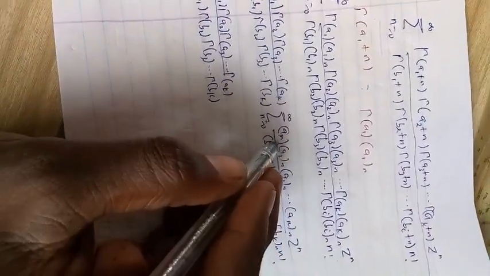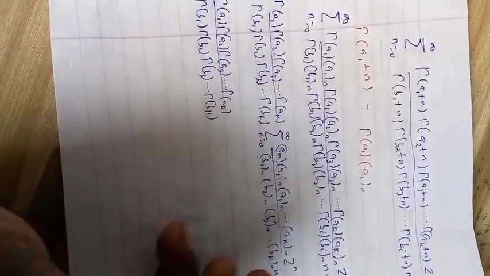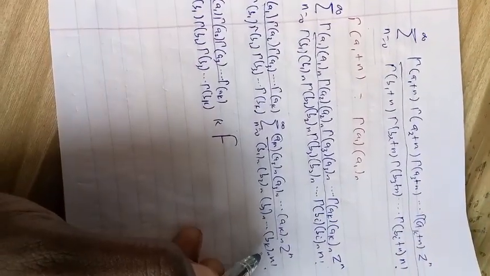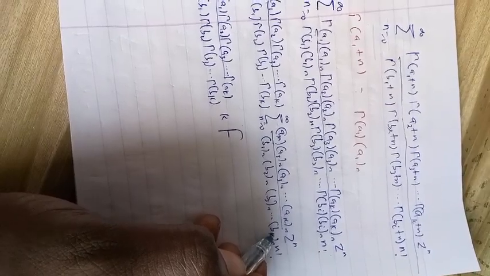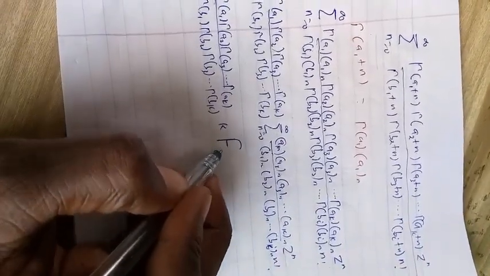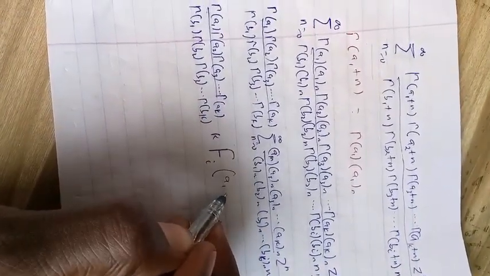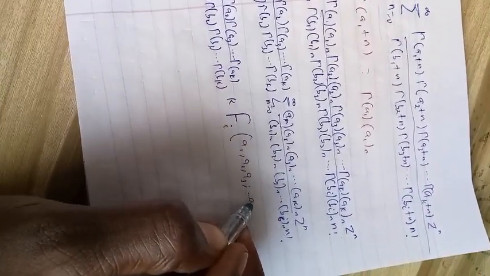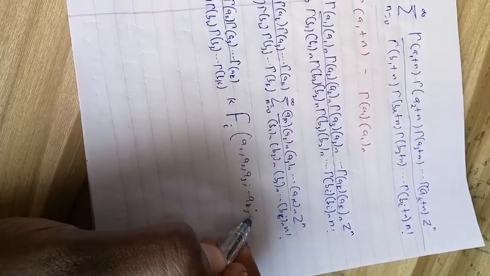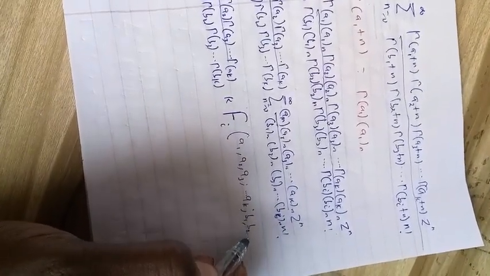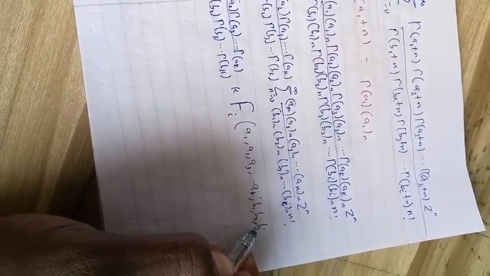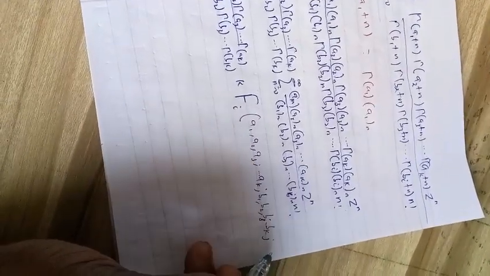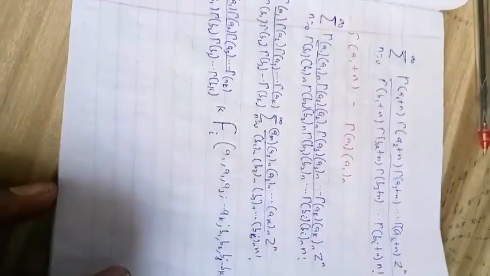And you count 1, 2, 3, up to k, so you get kF, and at the denominator you have I. Sorry, this is I, not k, so you have I at the denominator. Then you have a1, a2, a3, dot dot dot, ak, semicolon, b1, b2, b3, dot dot dot, bk, and then you put a semicolon z. So here is the answer.